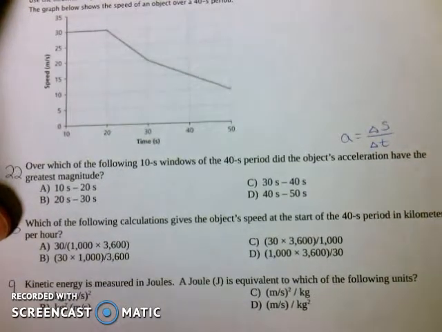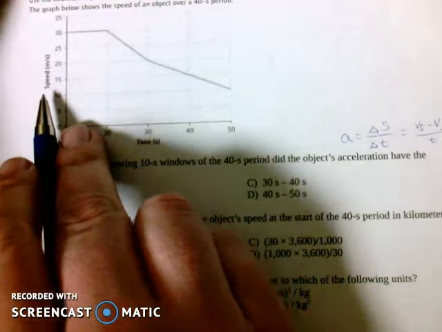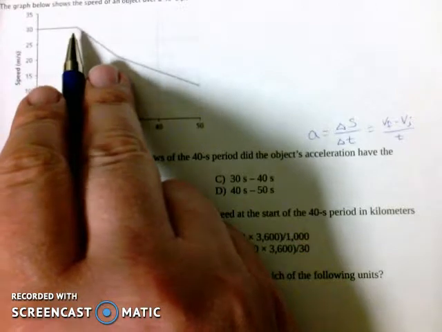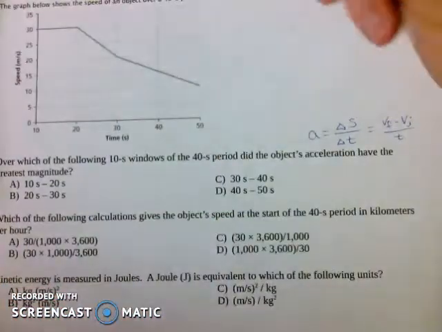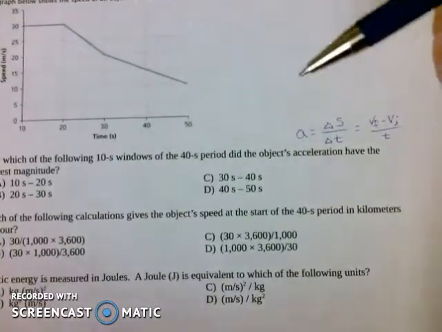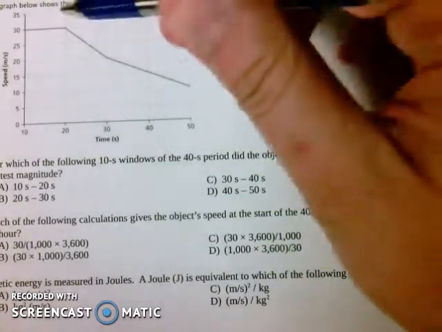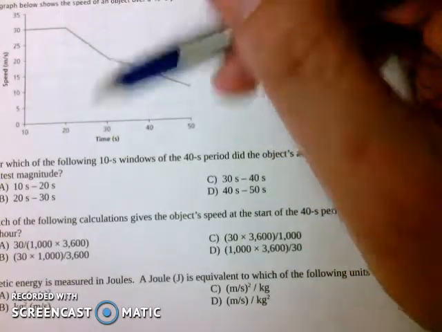Another way you can say that is the final velocity minus the initial velocity divided by the time. These are speeds, and speed and velocity are essentially synonymous. So take the first velocity, the second velocity, subtract the two, and divide by the time. You'll notice here speed is constant, so there's no acceleration. Here speed changes quite a bit, and then here speed changes less. Since acceleration is equal to the change in speed over the change in time, it's pretty easy to recognize that the biggest acceleration happened from 20 seconds to 30 seconds. So that's going to be V.